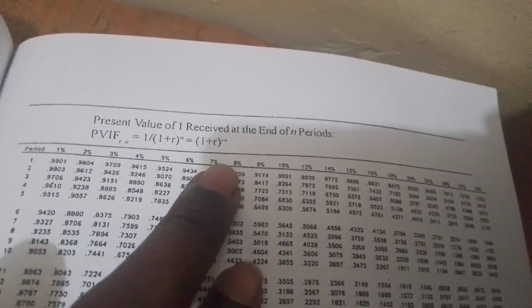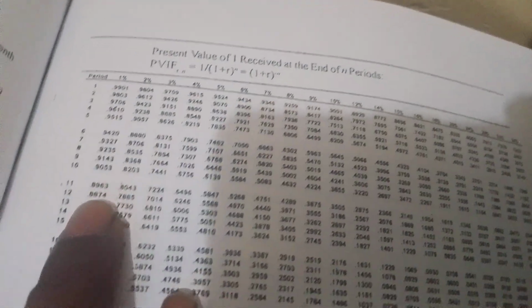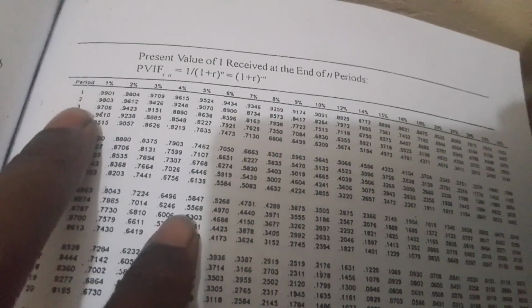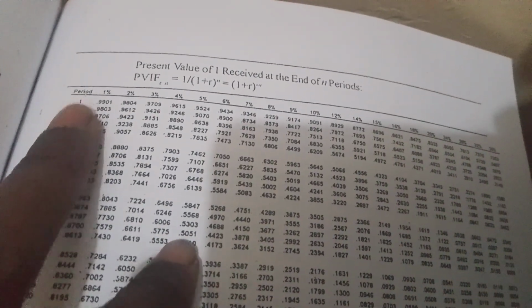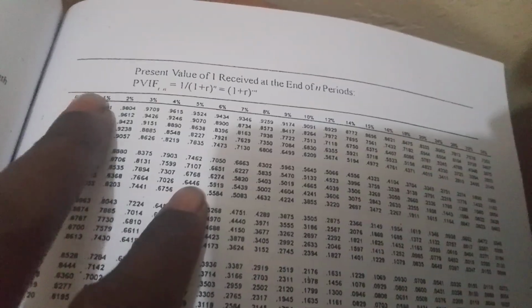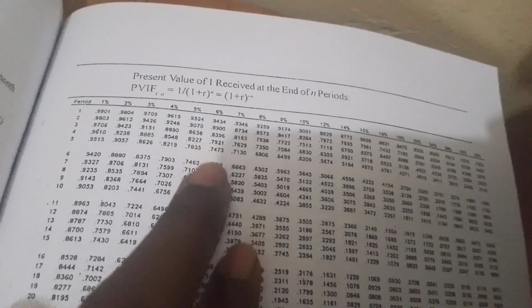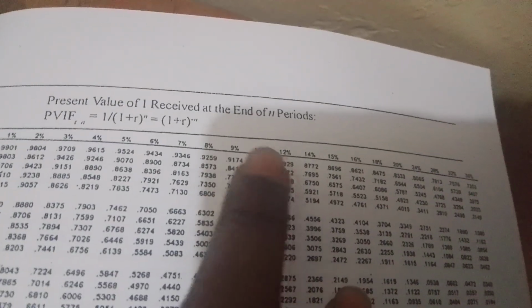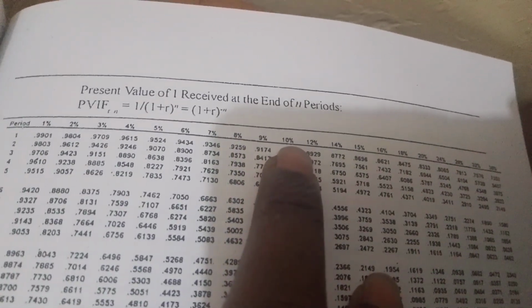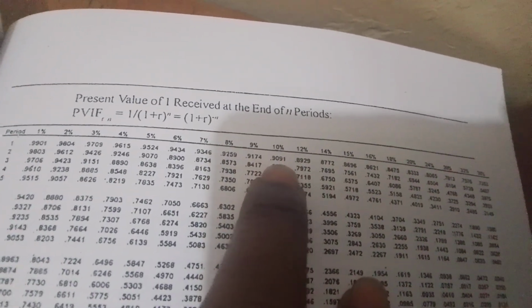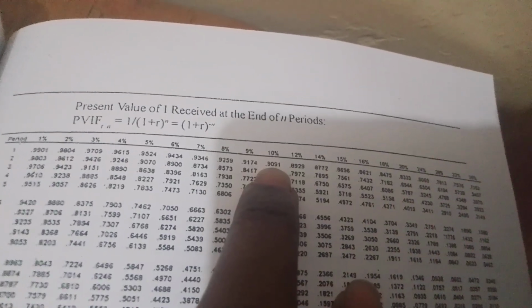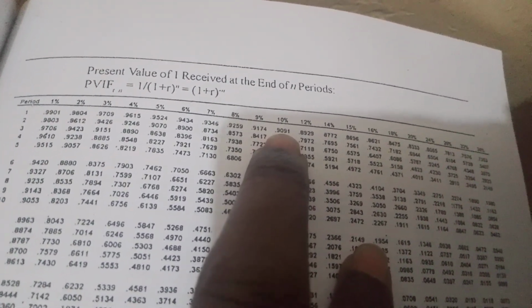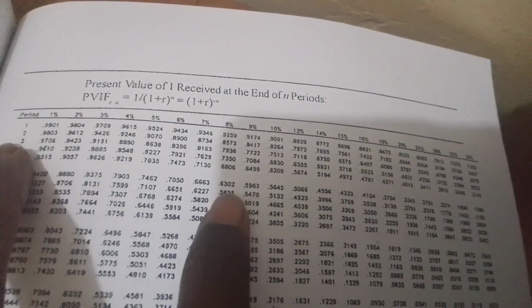So if this table has been provided, you can see here you are given period. 1, 2, 3 downwards. These are the number of years. Then there are percentages on the top there. So in our case, you could have just taken 10. You can see 10% here. This 10%, you read this number here. 0.9091. You can see it is where we have year one.